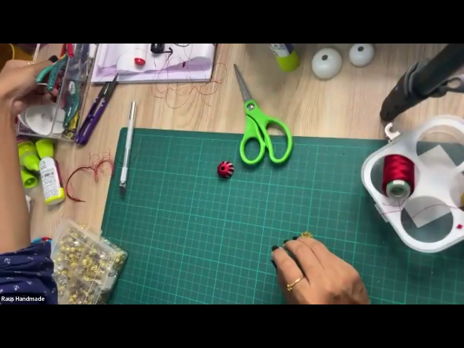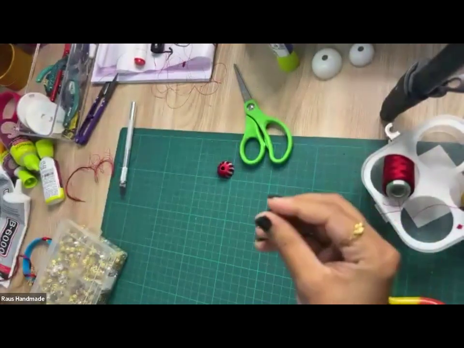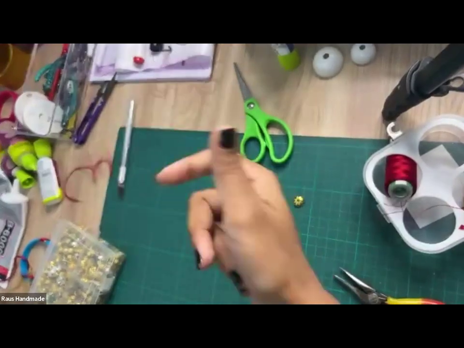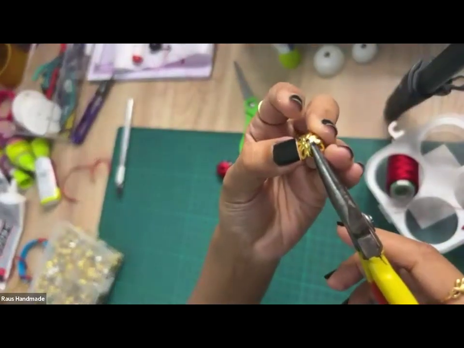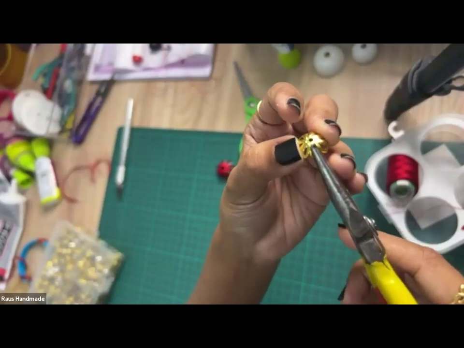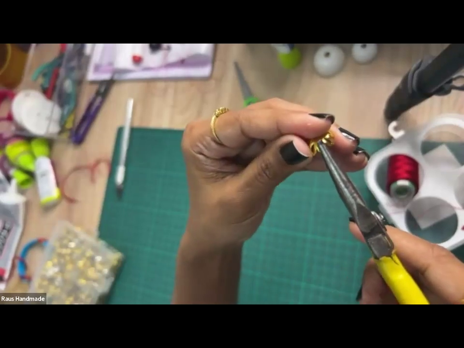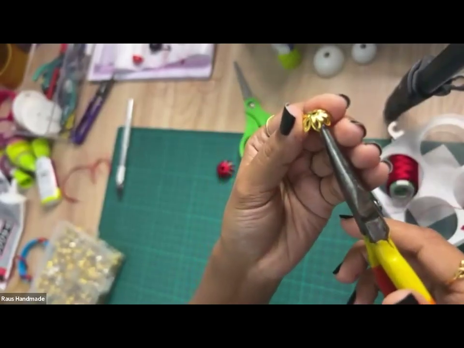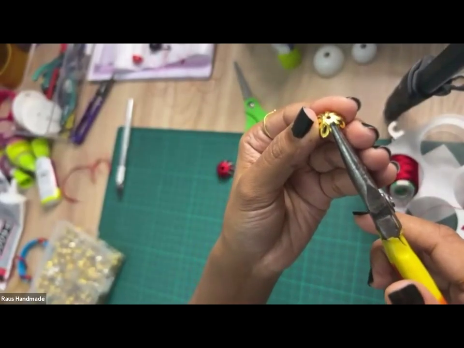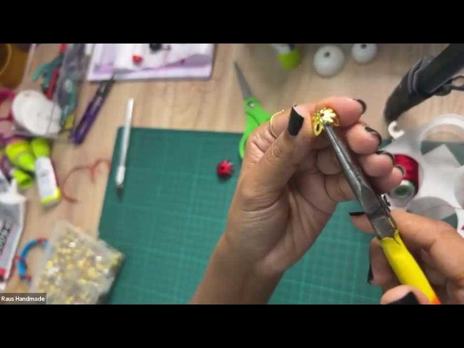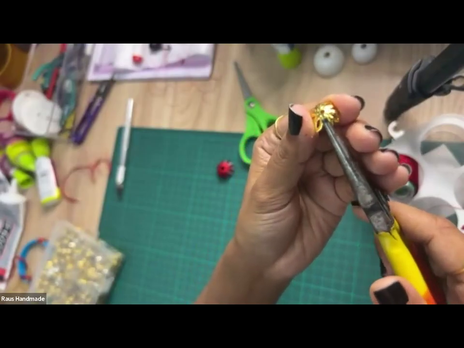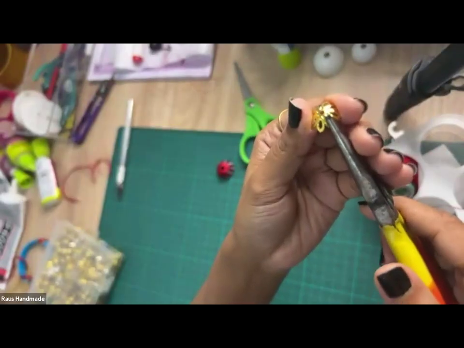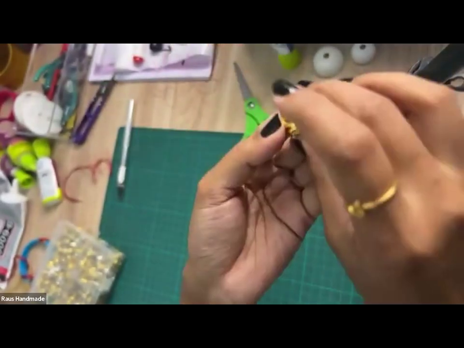Then it will be slightly in a dome shape. So what you can do is slightly use a flat nose plier. I've told you flat nose plier, right? Just take a flat nose plier and make it a bit flat like this. Not too flat, but slightly. Only place your flat nose plier on the petal-like shape and just press it out. You will get a wider one like this.